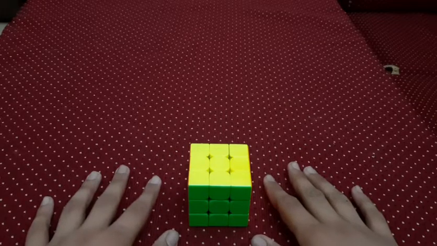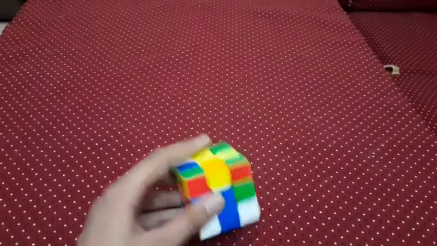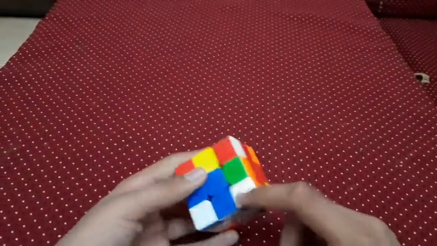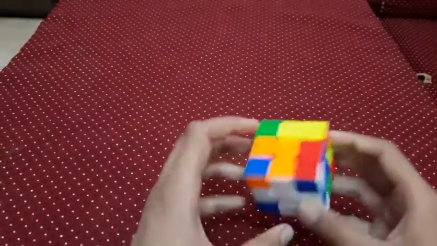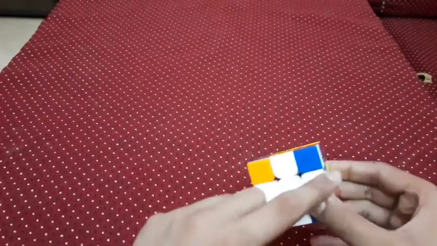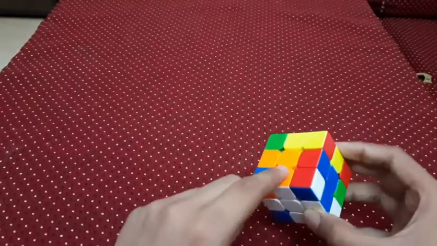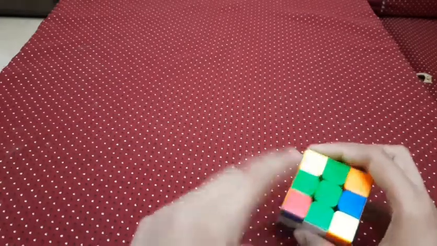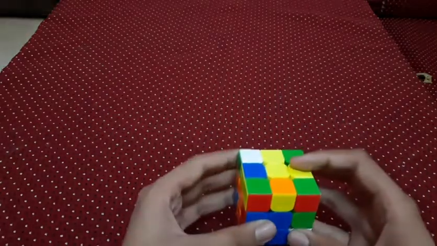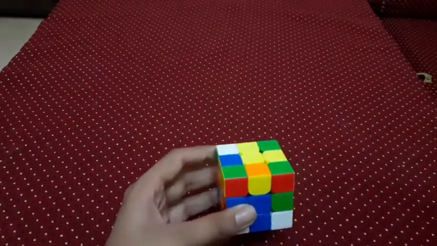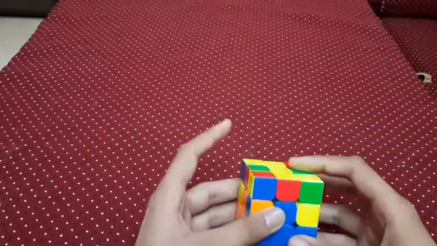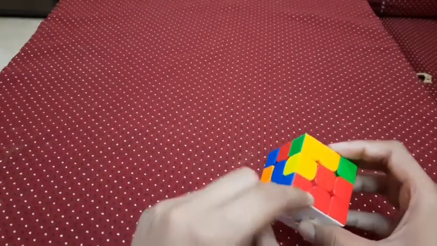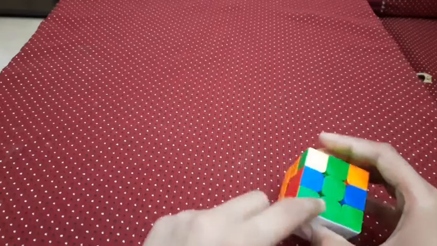The first being a white cross on the bottom, just like this, and every adjacent color matching the center like this. As you can see, we have a white cross and every adjacent color is matching the center. Let's move on to the second step, and the second step is finishing the white layer like this, and every corner is correctly solved like this, as you can see.